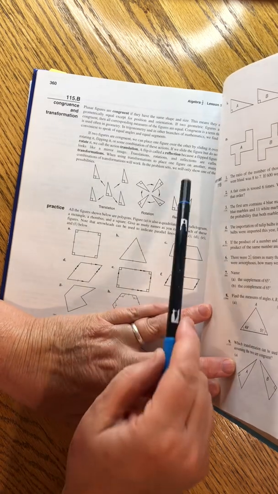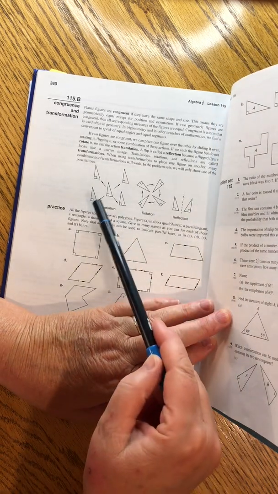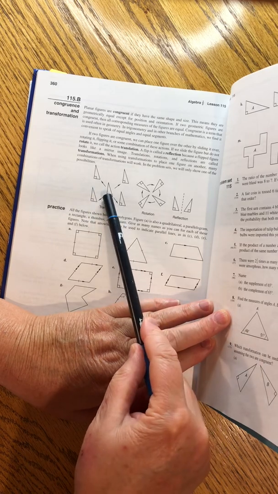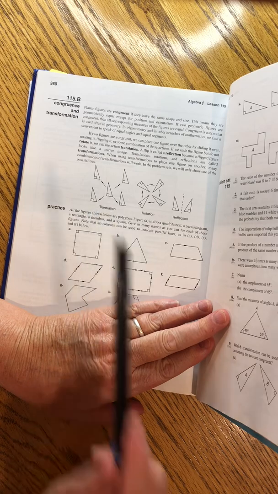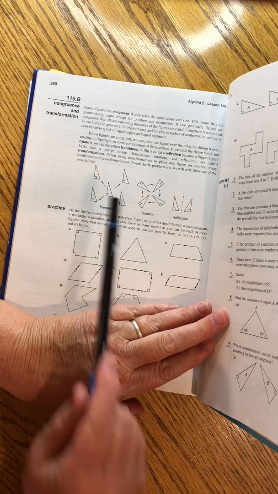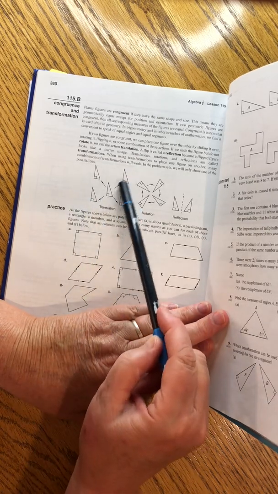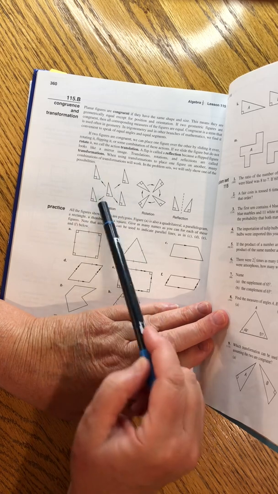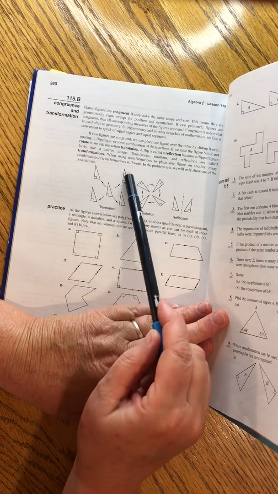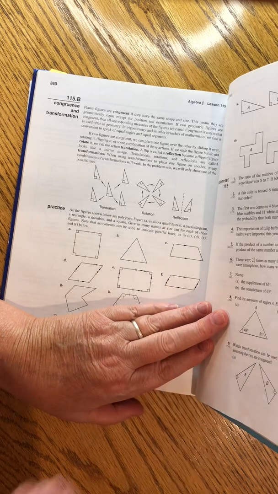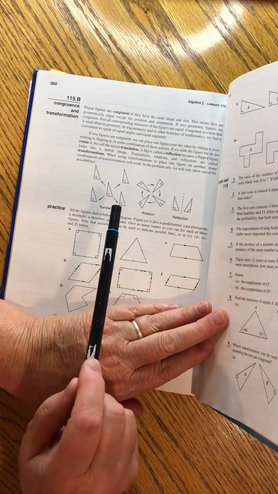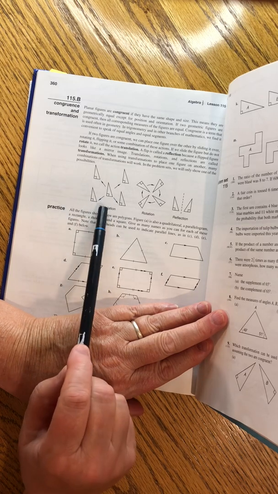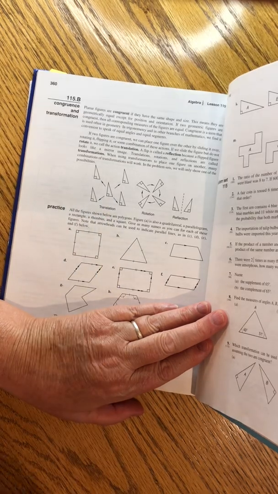Now, sometimes we can take a shape and create a congruent shape and use a word to describe how we changed it. This is called translation. It just means we're taking the shape, we're just sliding it around, right? We're not changing the shape itself. We're just pushing it around to different places. That's called translation. We slide it, but we don't rotate it, okay?